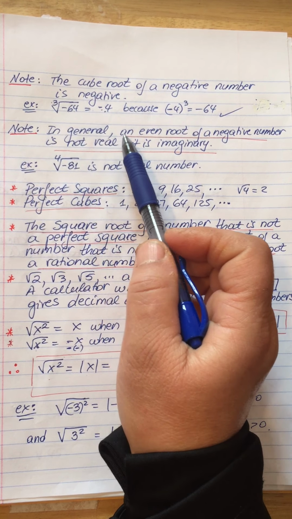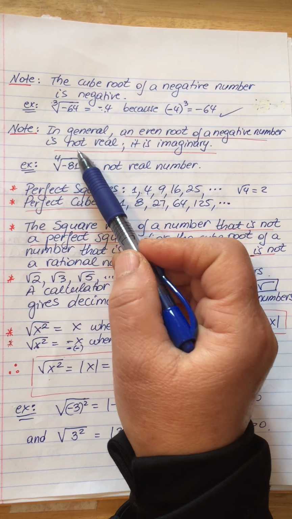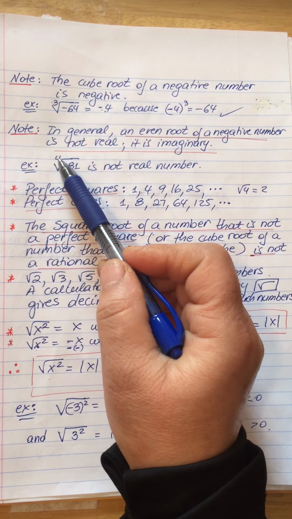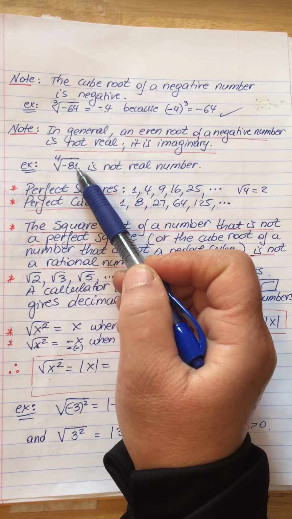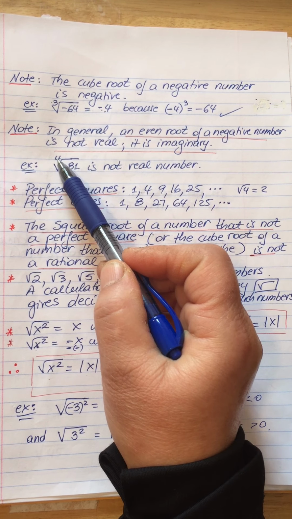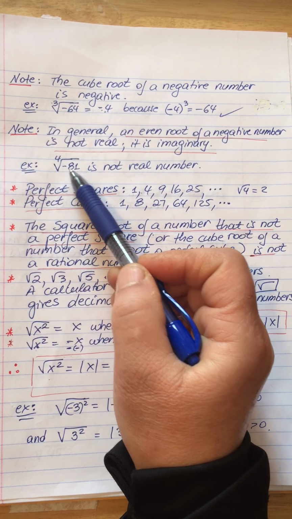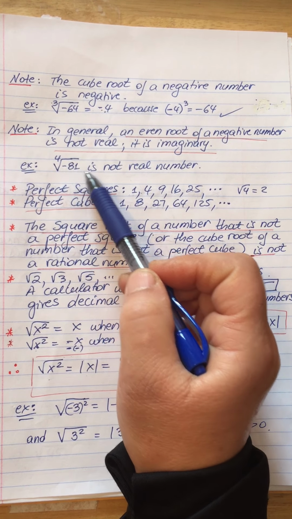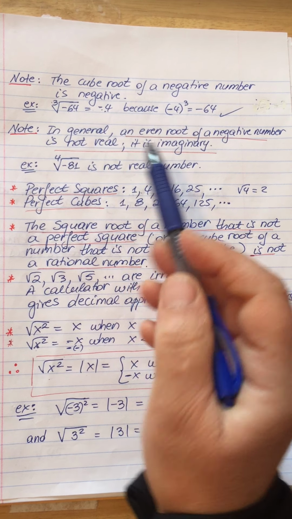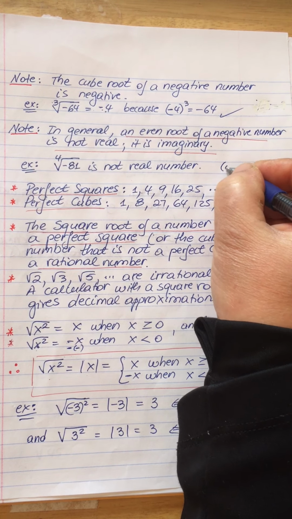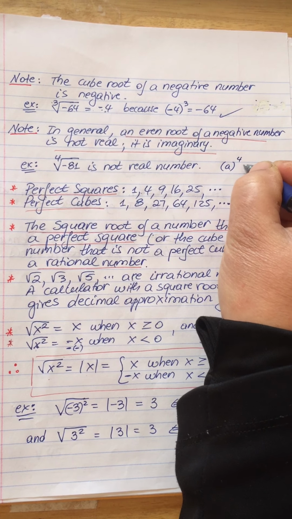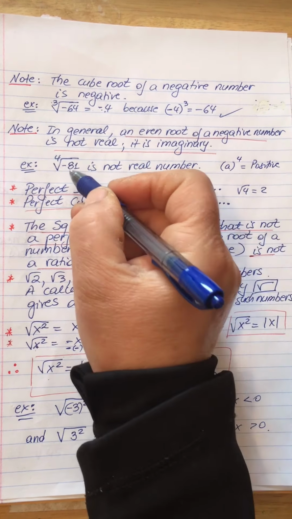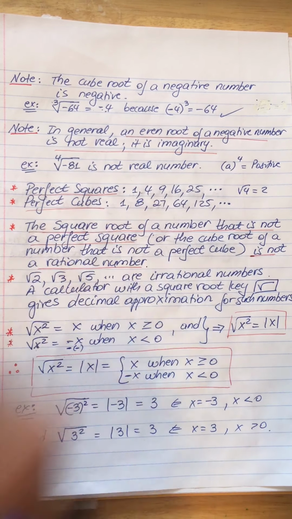In general, an even root of a negative number is not real. It is imaginary. For example, the fourth root of negative 81. The index is an even number and the radicand is a negative number. So the fourth root of negative 81 is not a real number because, again, any real number raised to an even power will give us a positive result and never a negative result as this radicand is.